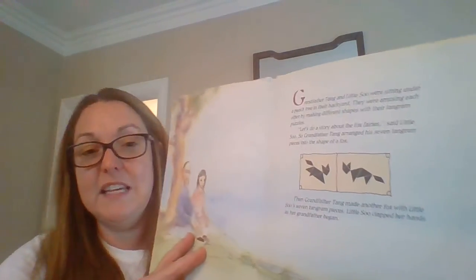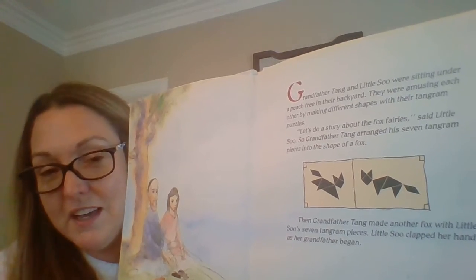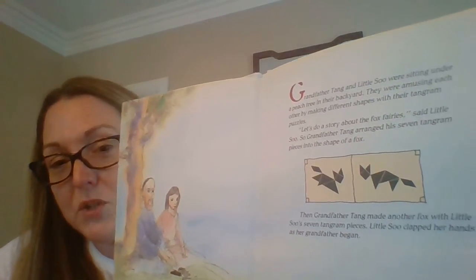So one thing here, it talks about the fox fairies, and I'm not going to read it to you because I've linked the story for you in this lesson in Google Classroom. And so you can choose now if you want to do the story first and then the problem set, or if you want to do the problem set first and then the story. That's up to you. The story, though, you'll see has all these really cool tangram puzzles to build. And you can use your shapes and try to build them.